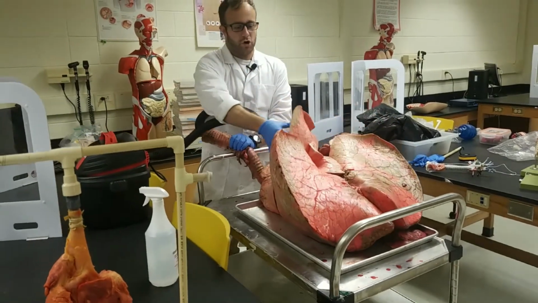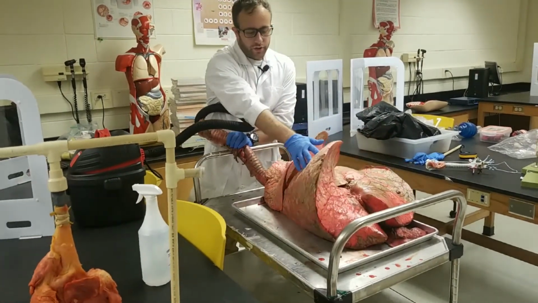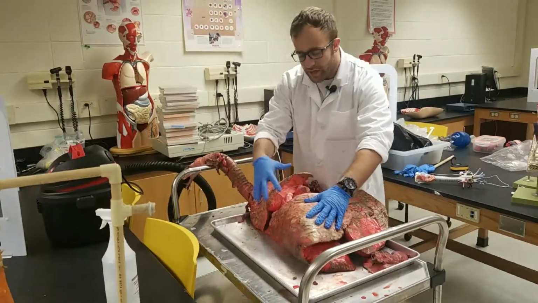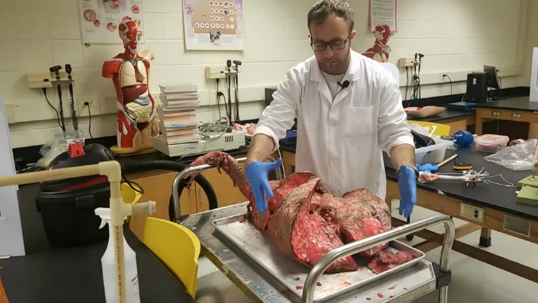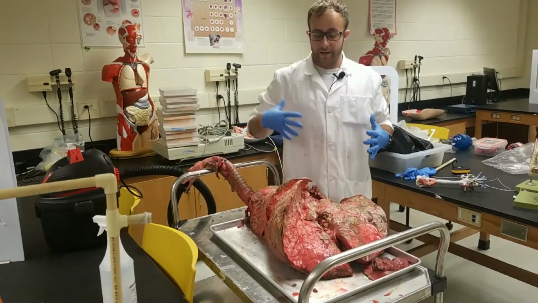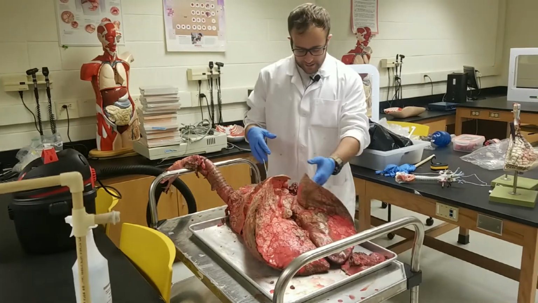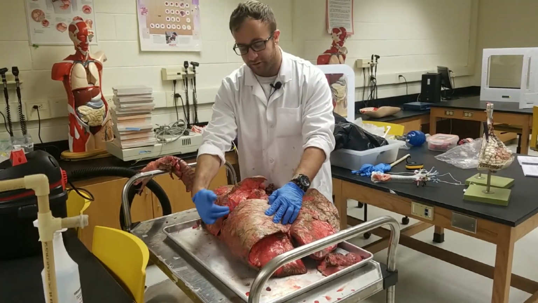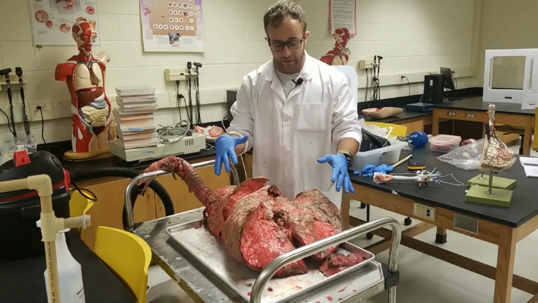You can see this gets huge, multiple times the size when it's completely blown up. And then you have these individual lobes of the lungs. Now in humans, you have 2 lobes on your left lung and 3 lobes in your right lung. It's a little bit different in cows, but you still have the same principle where you have these fissures, which are going to separate the lobes of the lung.